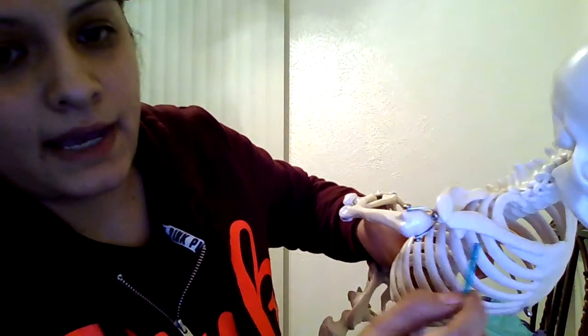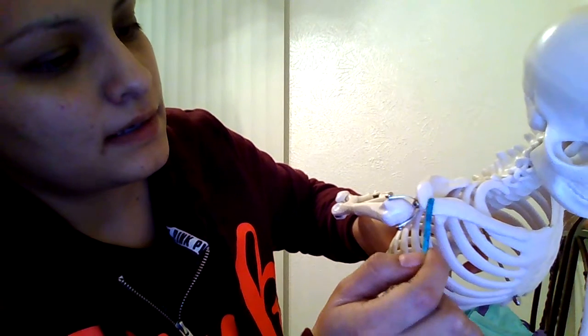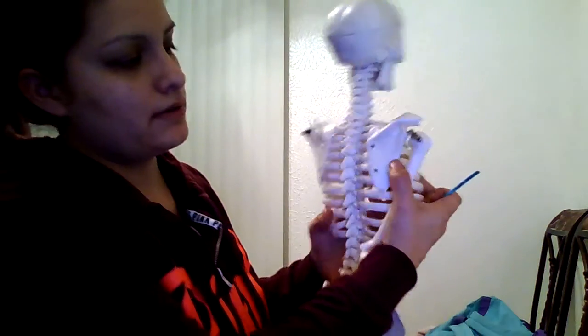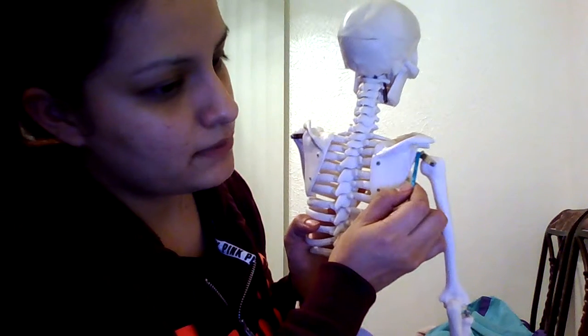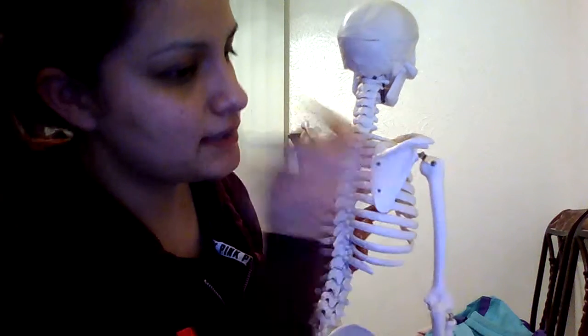This is the clavicle acromion end, and then we have the acromioclavicular joint. Then we have our scapula, I'm sorry, and this would be the glenoid cavity, the acromion process.